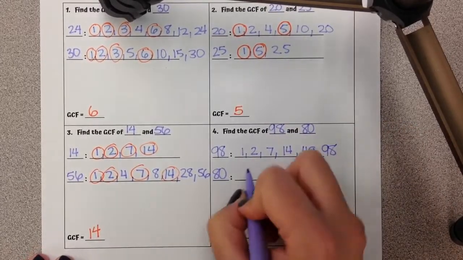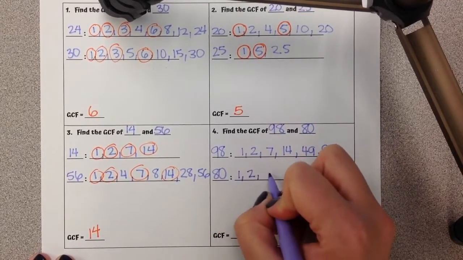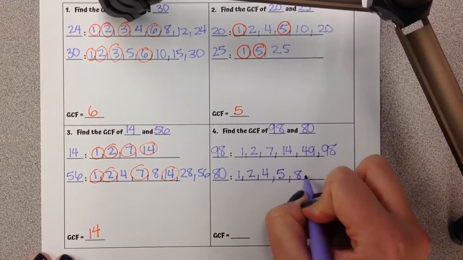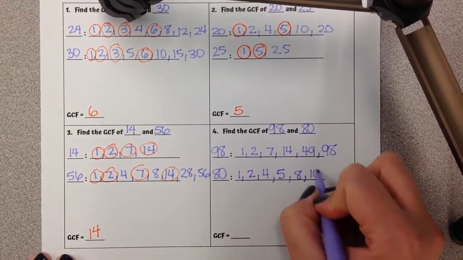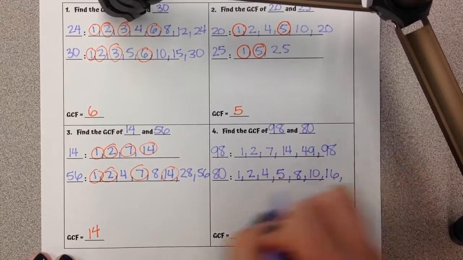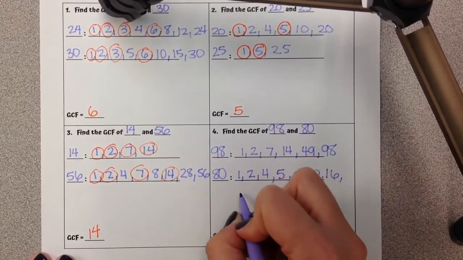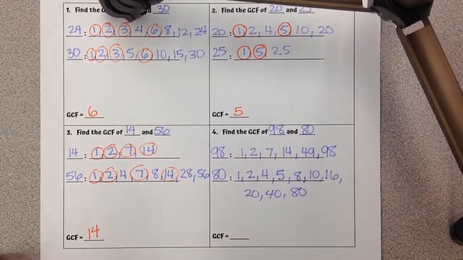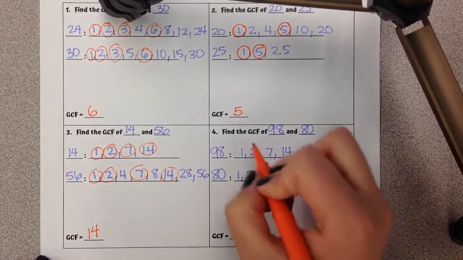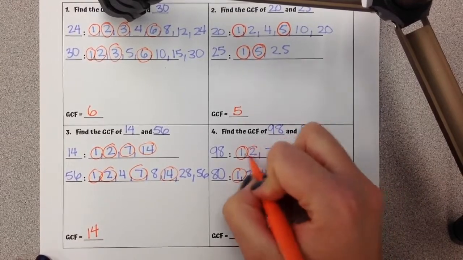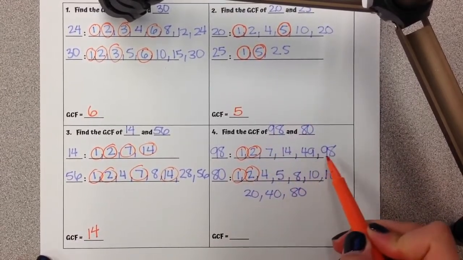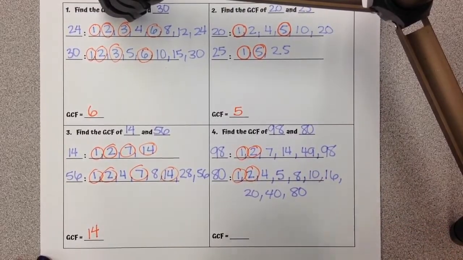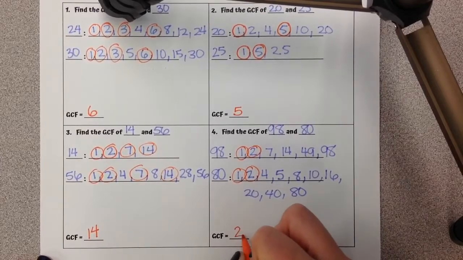The factors of 80, 1, 2, 4, 5, 8, 10, 16. I'm going to move to the bottom here because I have more to go. 20, 40, and 80. Okay, so I'm going to go ahead and circle my common factors. I have 1 and I have 2, and it looks like there are no more in common. So my greatest common factor of 98 and 80 is 2.